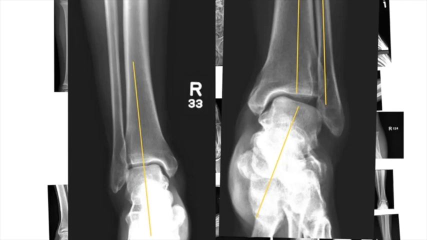Now take a look at the joint space. Here's the normal joint space, and it's symmetric all the way across. Now if you look at this abnormal ankle, one side is much wider than the other. This is a very abnormal appearance of the joint space.